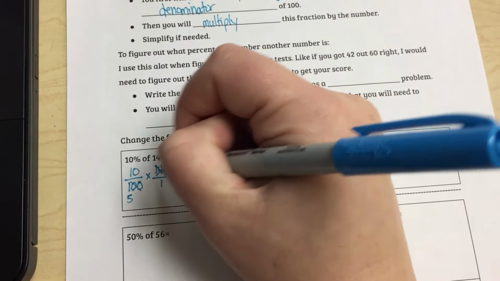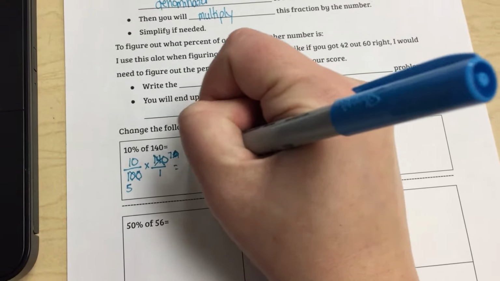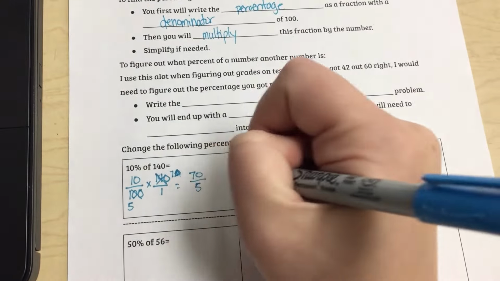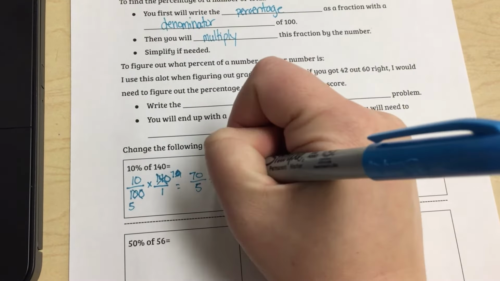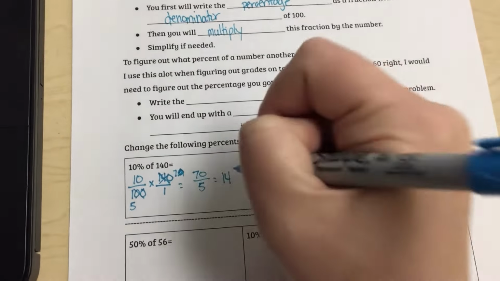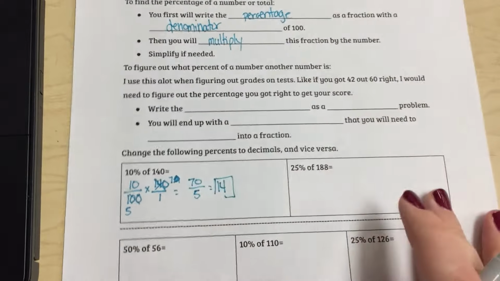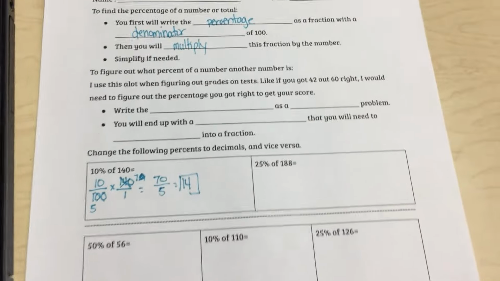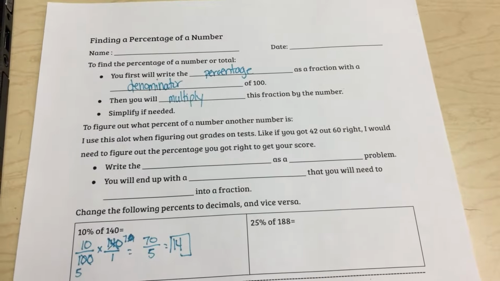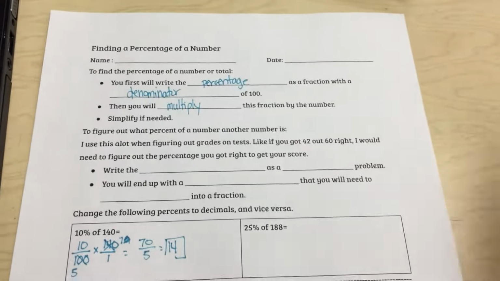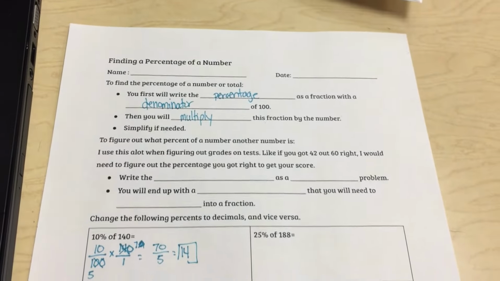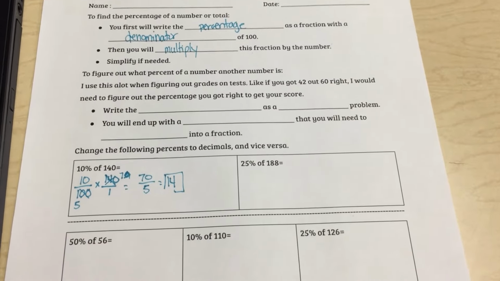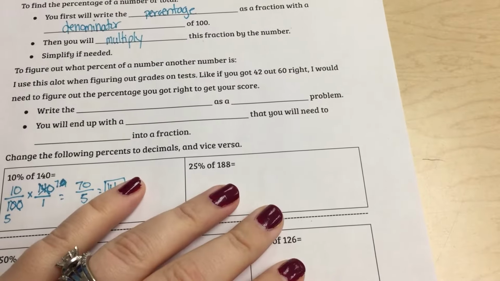Woohoo! 10 times 7 is 70. 5 times 1 is 5. All right, now I need to simplify. 5 goes into 70 14 times with nothing left over, so that is that whole number. So if I'm looking for 10% of 140, that number is going to be 14. The other thing you'll need to know how to do, actually, let me go ahead and have you guys try this next one first. 25% of 188.